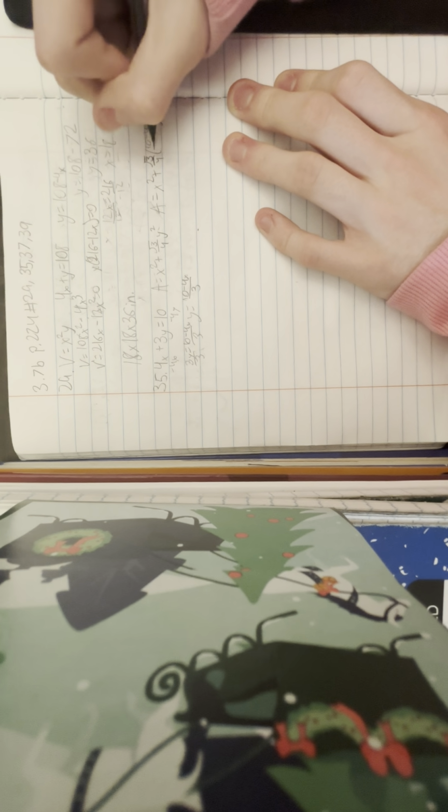So going to Calc, differentiate. We're going to differentiate x squared plus root 3 over 4 times all of this, 10 minus 4x over 3, to the power of 2, comma x.